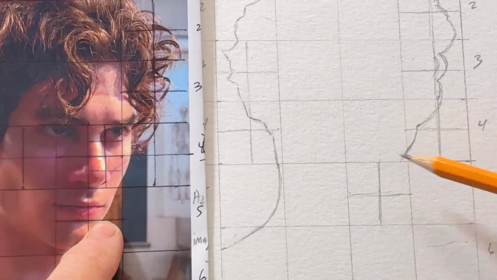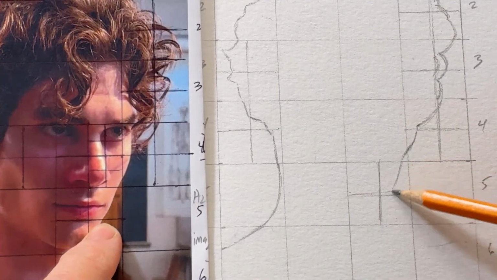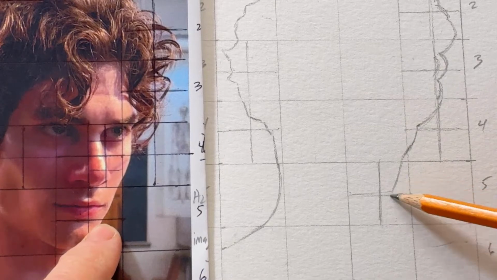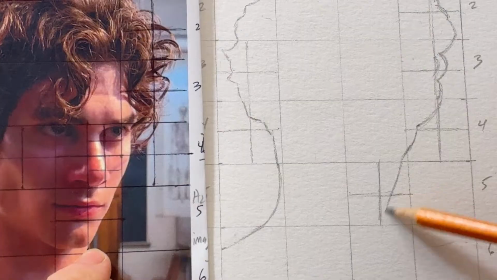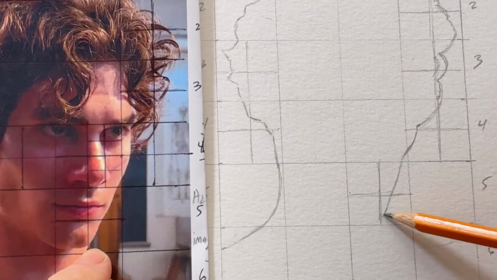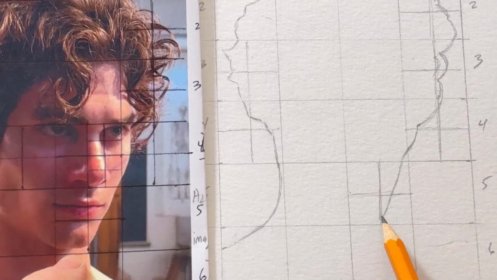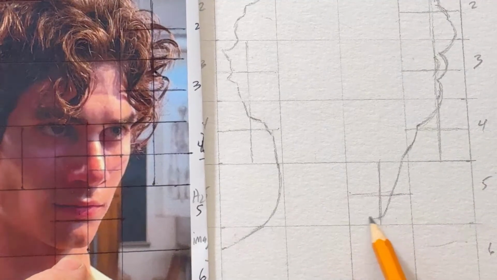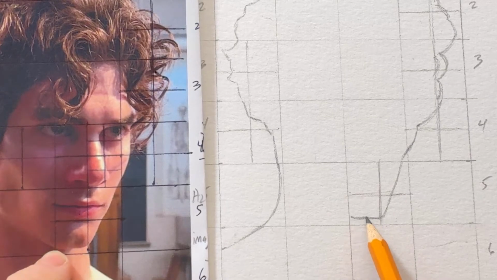Being able to take the grid method and use it for a little bit, and then maybe you get rid of it. You can use it as much as you want, and it's great for certain things. And it's also great to, now I'm moving over here in the chin.